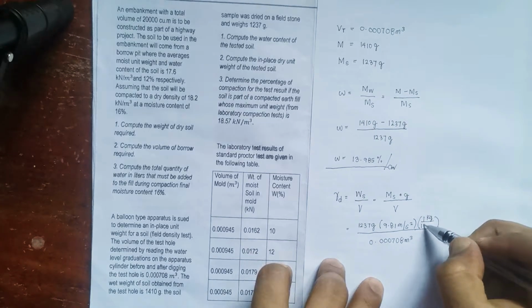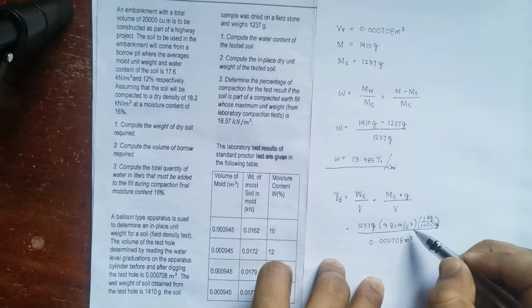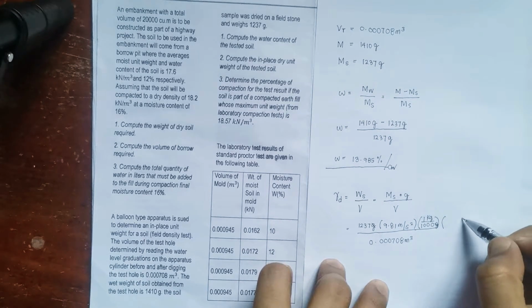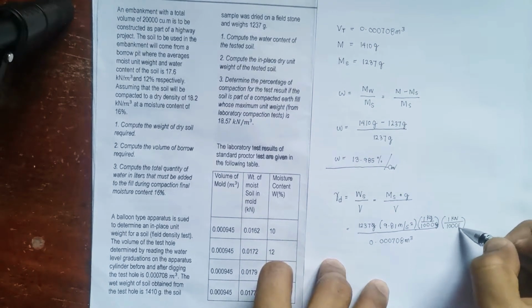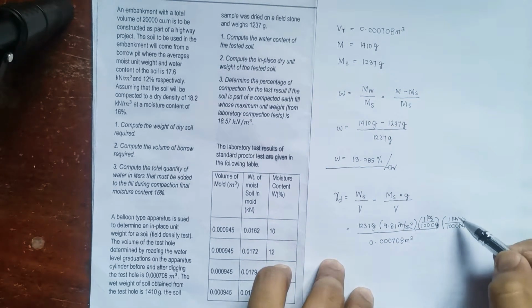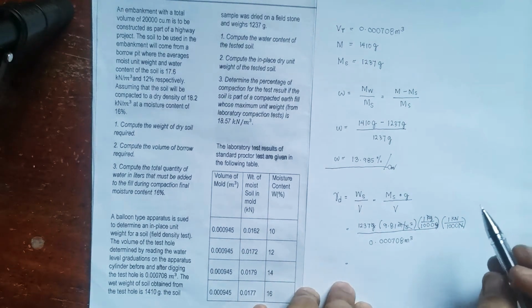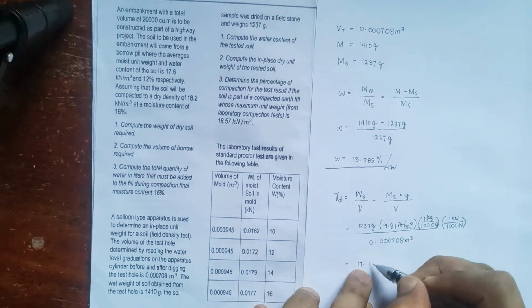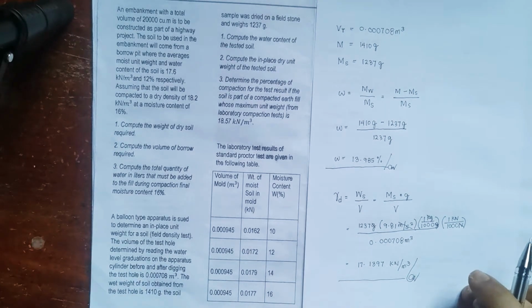So, convert grams into kilograms. 1 kilogram is to 1,000 grams. Cancelled na po yung gram. Kilogram meter per second square is Newton. Make it kilonewtons multiplied by 1 kilonewton is to 1,000 newton. So, makakancel yung meter per second square, kilogram, and then newton. So, the unit will be kilonewtons per cubic meter. And by calculating, the answer for the dry unit weight will be 17.1397 kilonewtons per cubic meter. The answer for the second requirement.